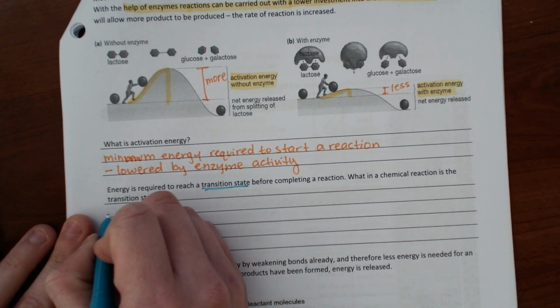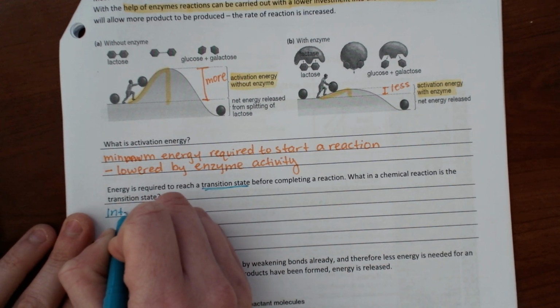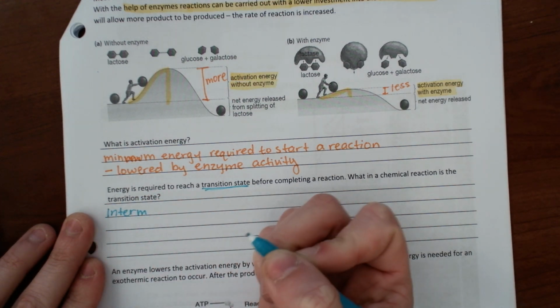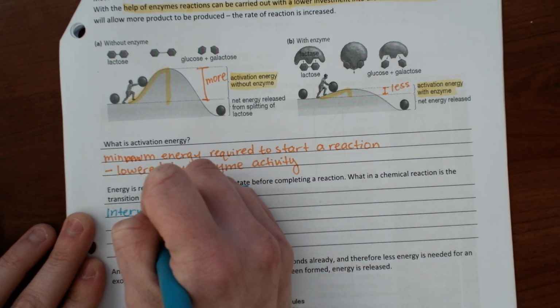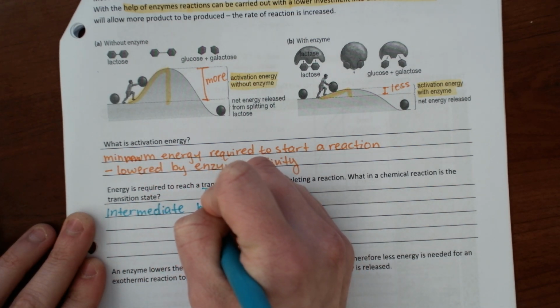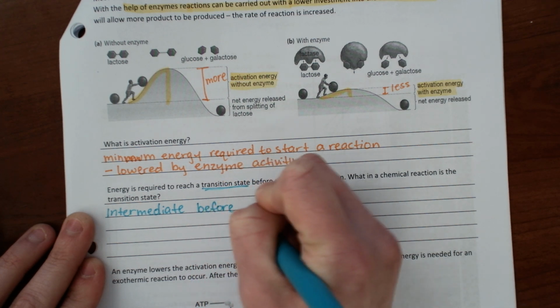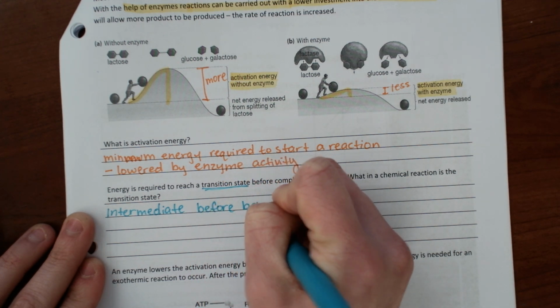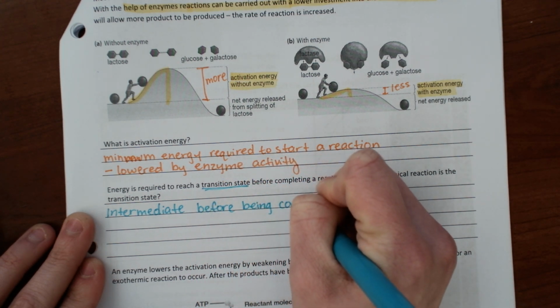And so your transition state is your intermediate before being converted into products.